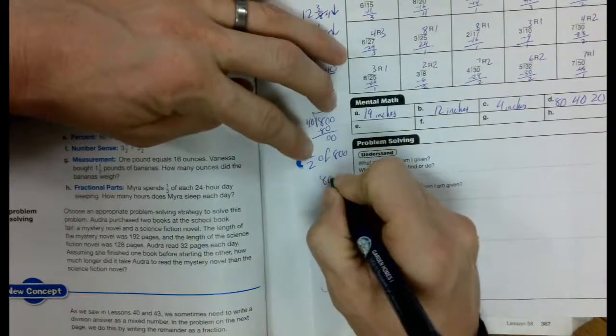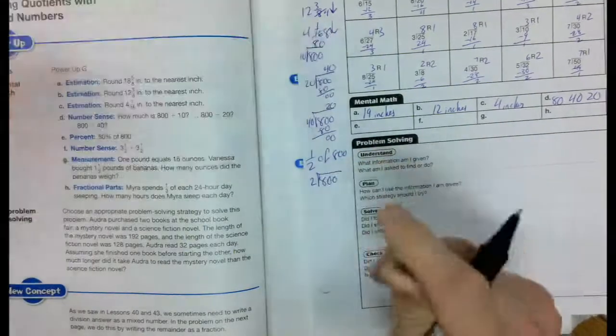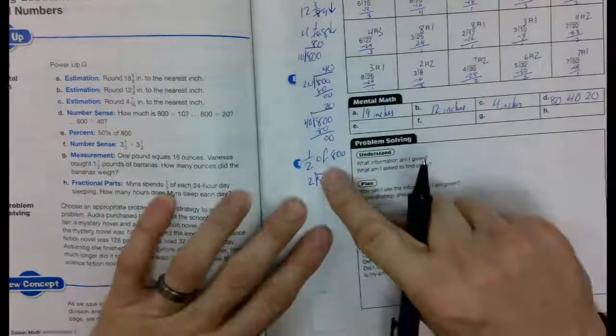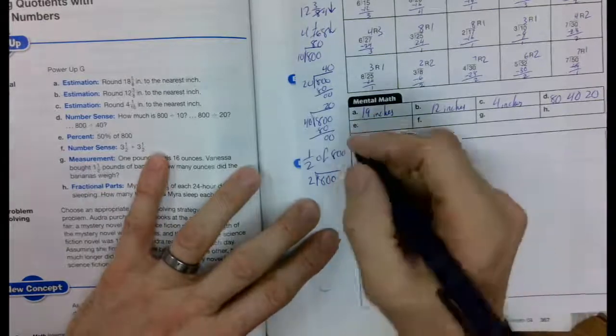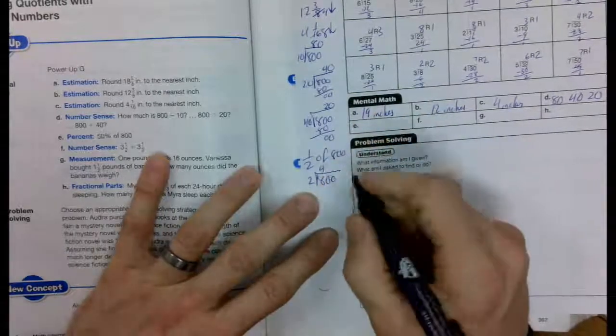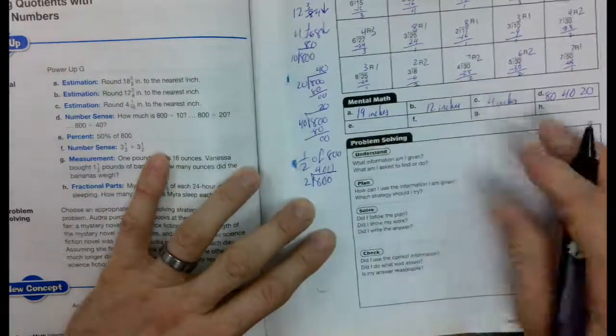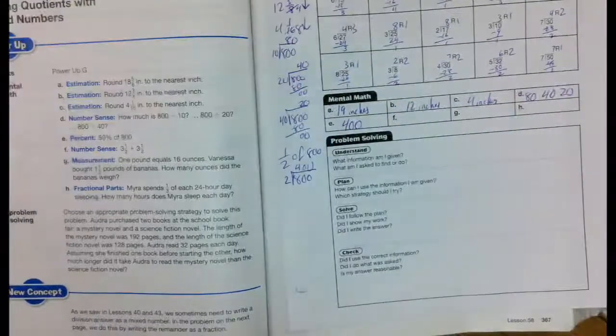In other words, you're going to take 800 and divide by the bottom number. How many times does 2 go into 8? 4 times. How many times does 2 go into 0 and 0? 0 times. 400. Half of $800 is $400.